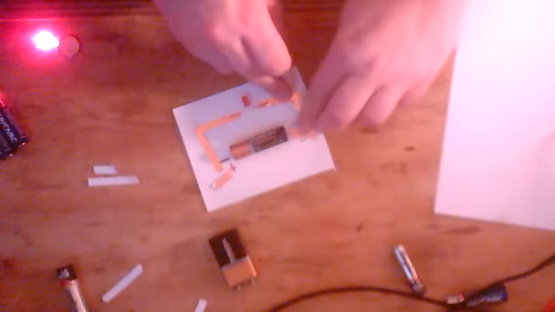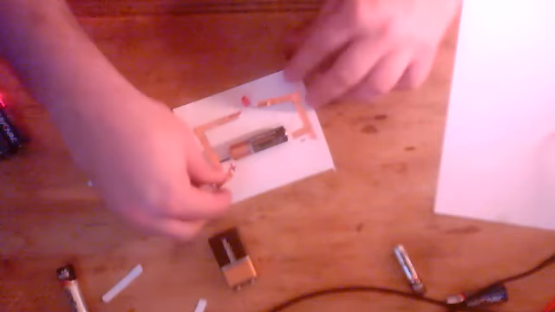We're going to put that there, my minus side. All right. And then my plus side. Looks like my little battery, my coin cell battery, is still powering the light quite easily, huh?